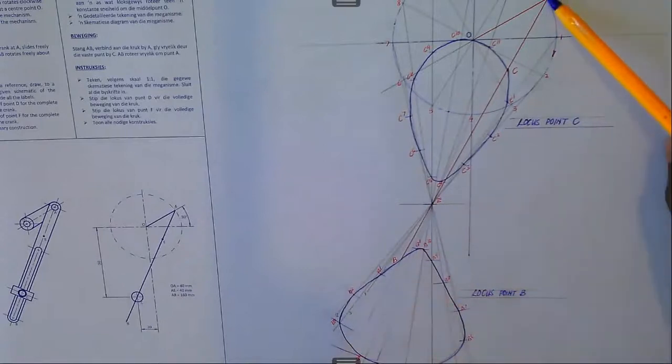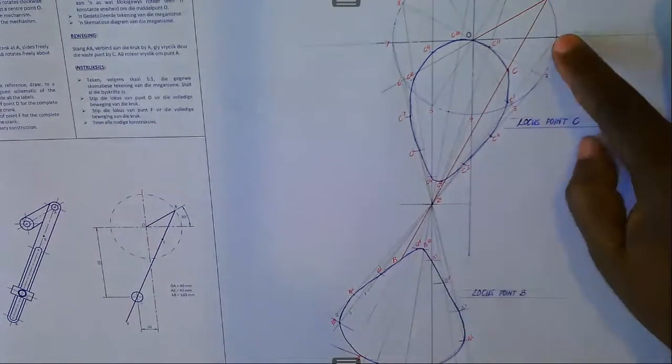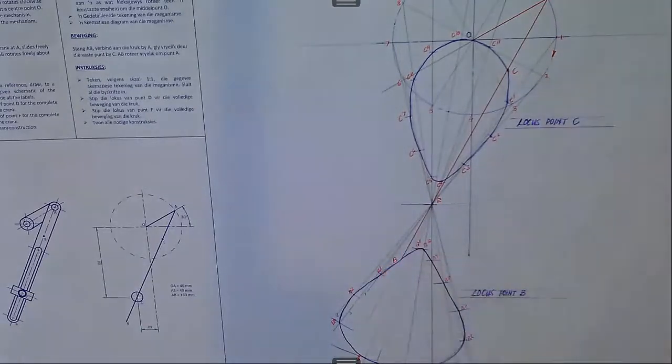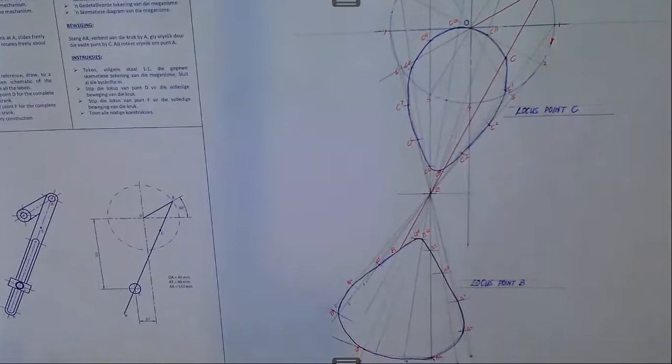This AB does not change in terms of size. You need to make sure that it stays the same. So from the new position, you take AB through the line which passes through point E. Then you end up having something like this.